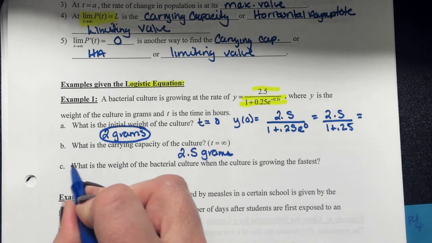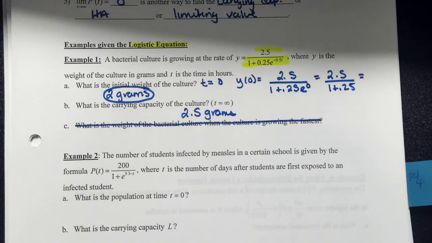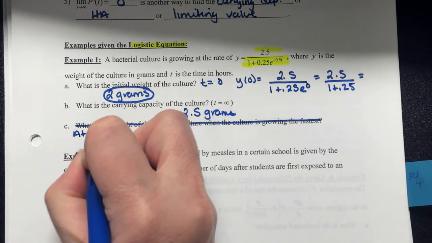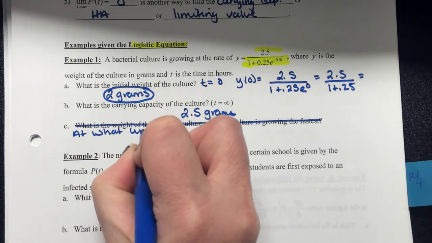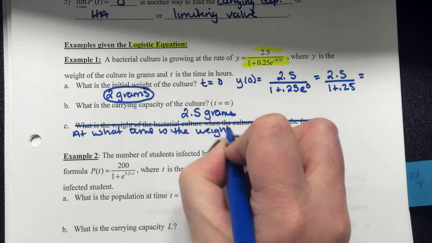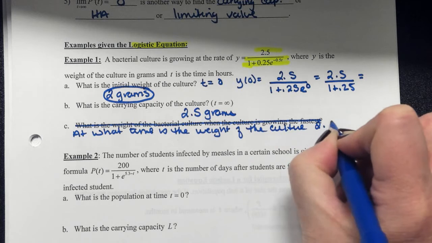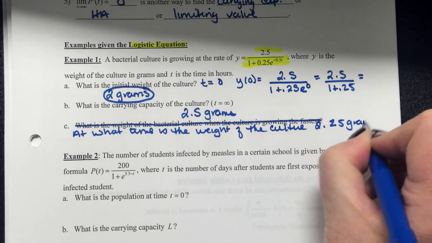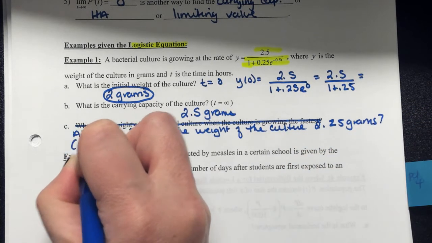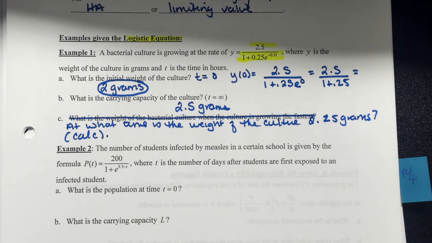There's a problem with this part of the question, part C, so we're going to change it. At what time is the weight of the culture 2.25 grams? And again, we're going to use our calculator for this part. So at what time is the weight of the culture 2.25 grams?